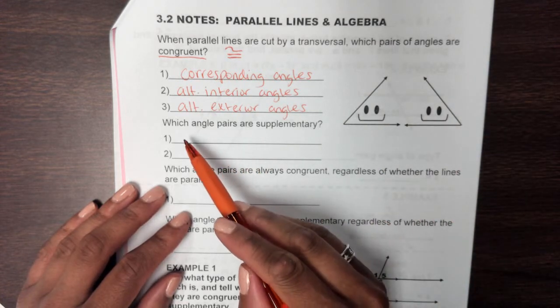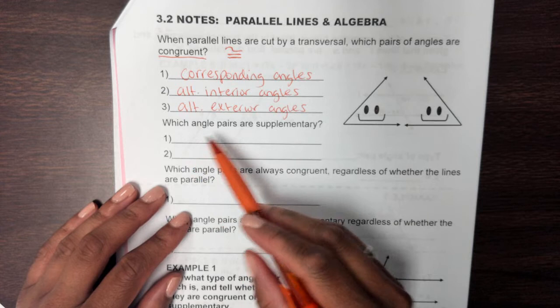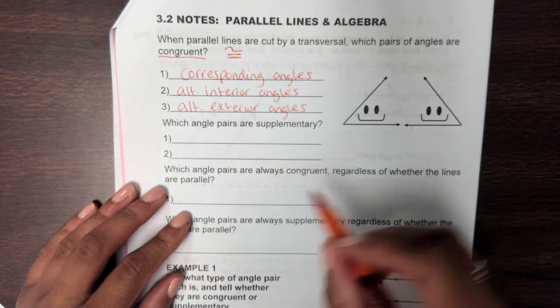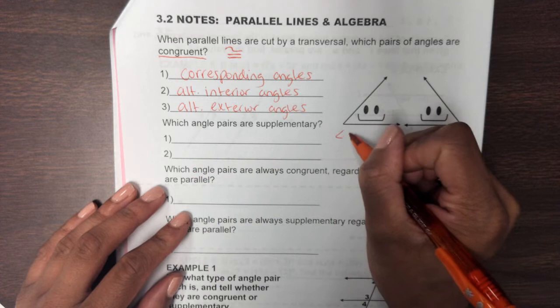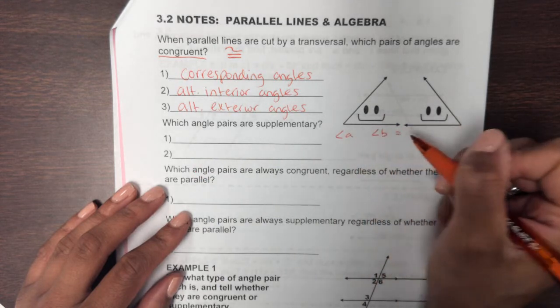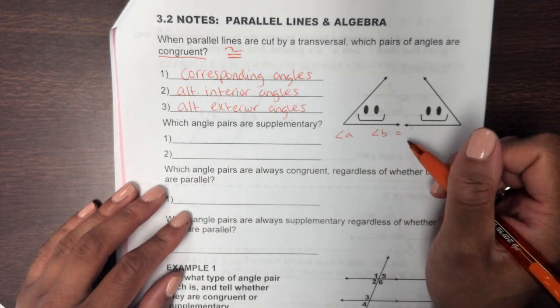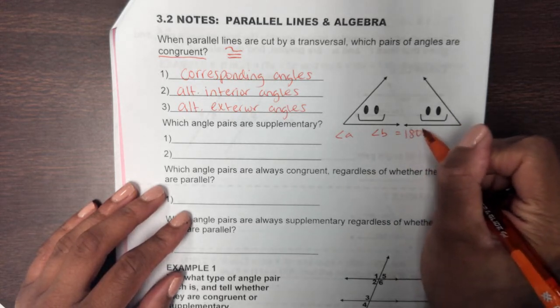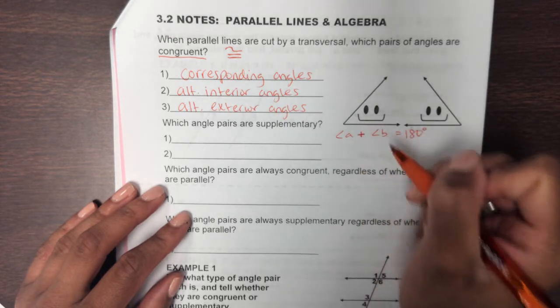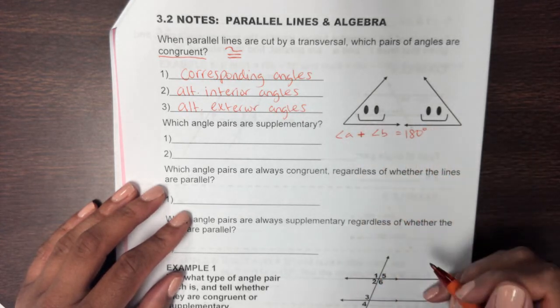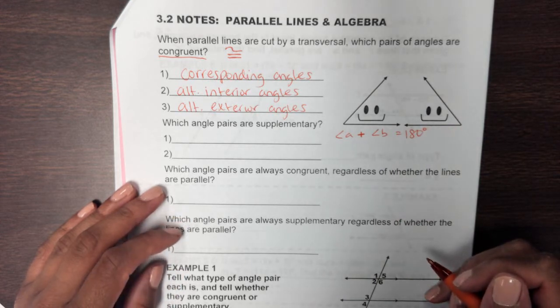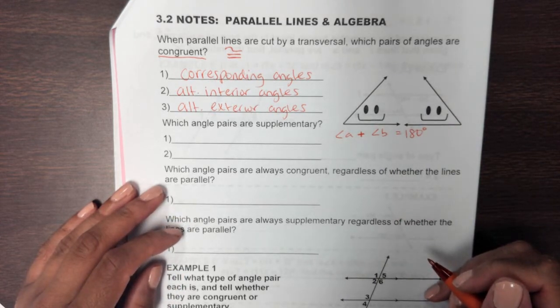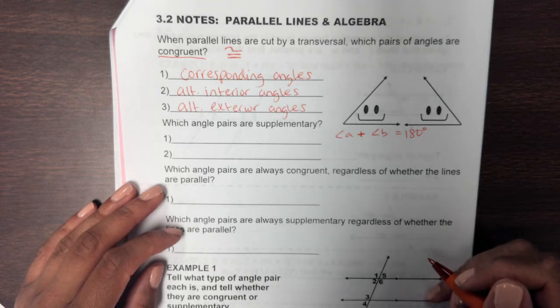Our second question asks, which angle pairs are supplementary? So we talked about supplementary. And supplementary is where you have two angles. So I call this one A, and I have angle B, and they equal a certain amount. Now, complement was 90 degrees, so that means supplementary is 180 degrees. And that means we have to add them together. They add up together to give me 180 degrees. And we talked about that one in notes 1.6. So if you have those 1.6 notes, don't throw them away just yet. You'll always need them for something. Never throw away your notes unless it's the end of the semester and I say so.